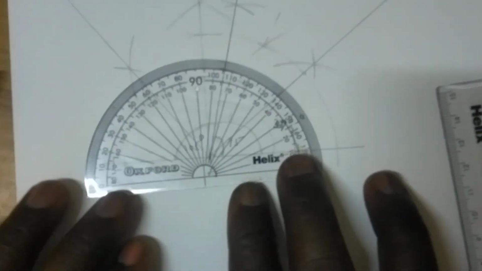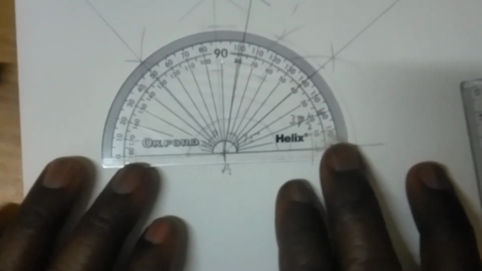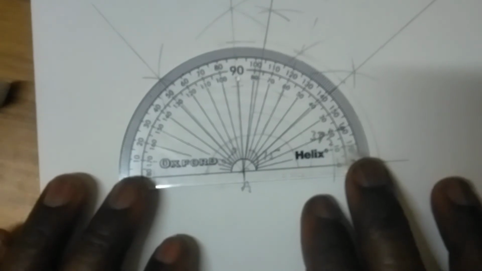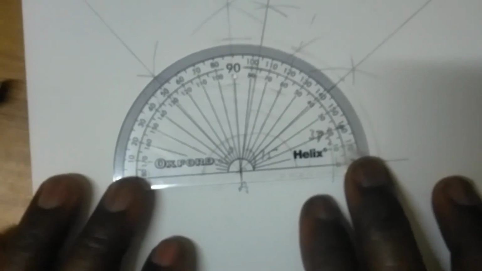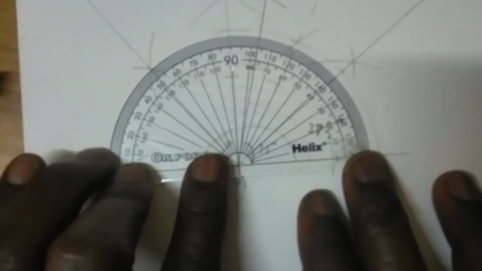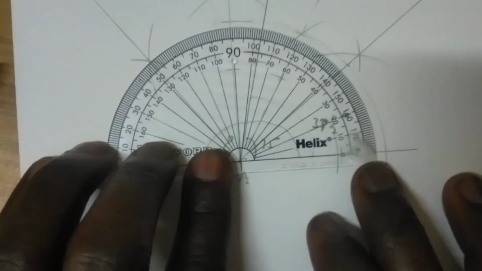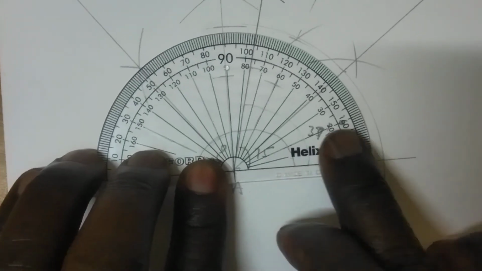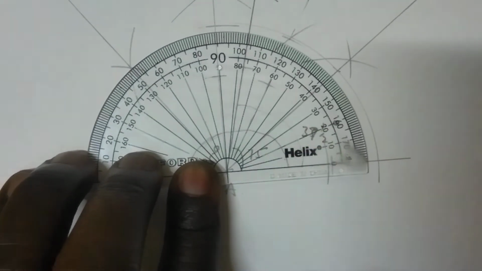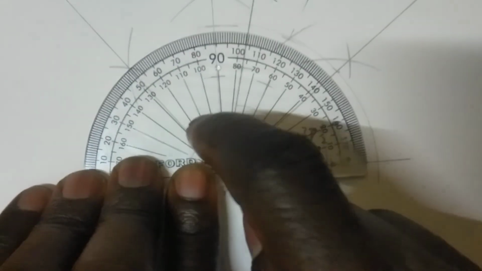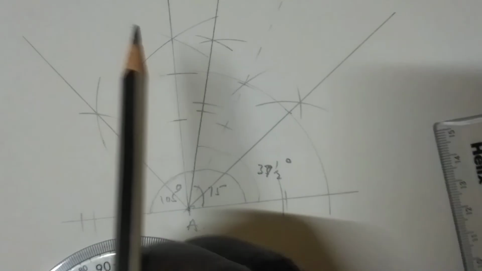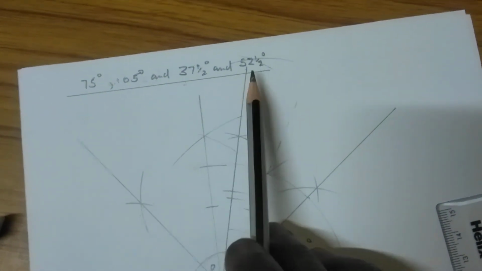And when we join it back to point A, we have this angle here, which will give us 52.5. So we can verify that we've constructed the angle 52.5. This angle is 37.5. That angle is 52.5. So that is how we construct 75, 105, 37.5 and 52.5.